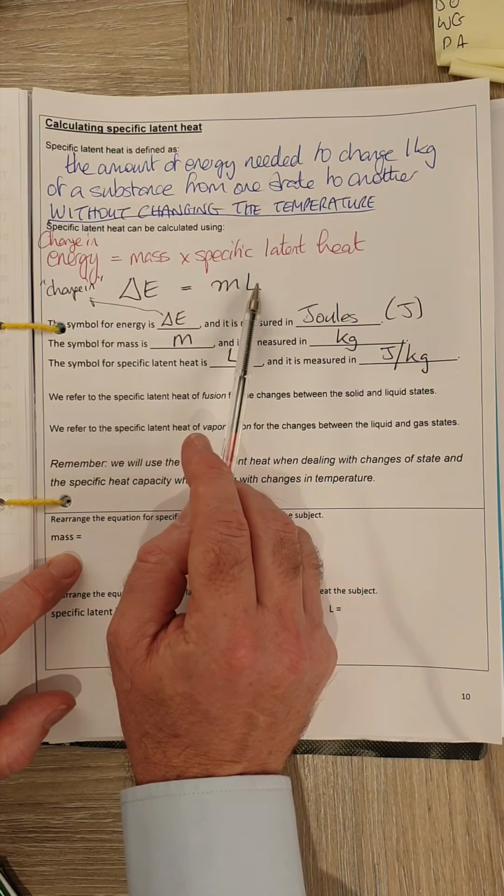And then also you had to rearrange the equation if we were calculating the specific latent heat. So here we need to divide both sides by m, so L is equal to the change in energy divided by the mass. So make sure, once again, to pause the video, check your answers, and make sure you've made any corrections or additions in green pen.